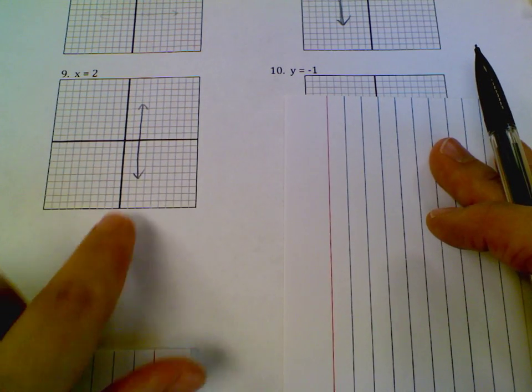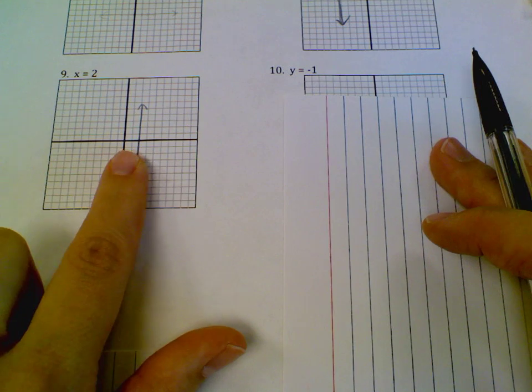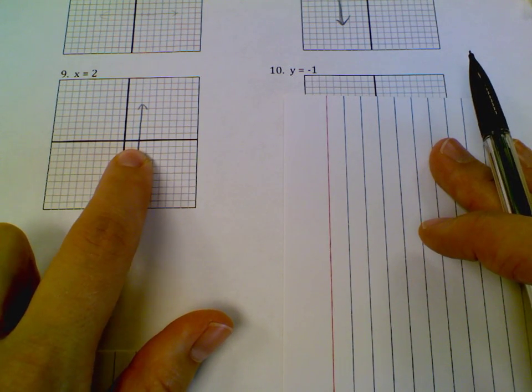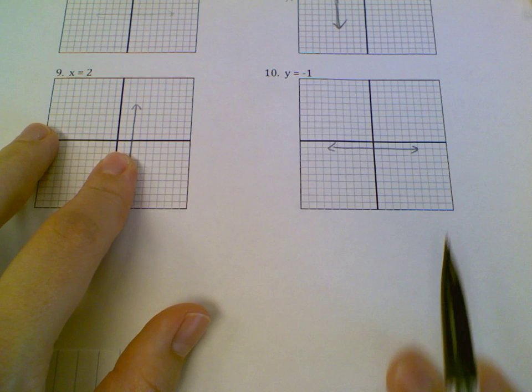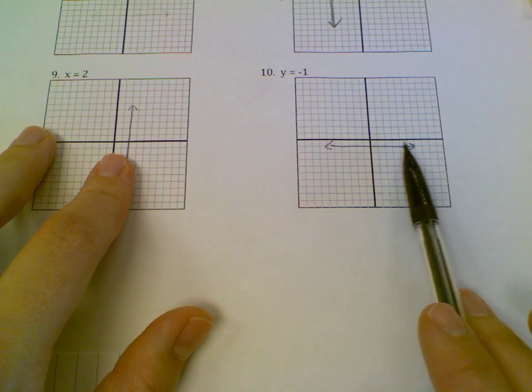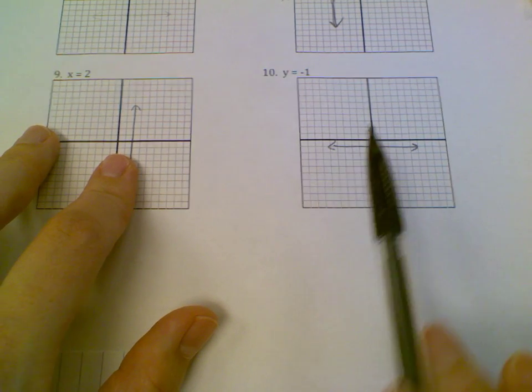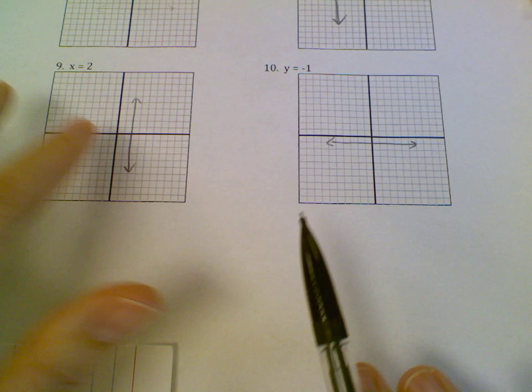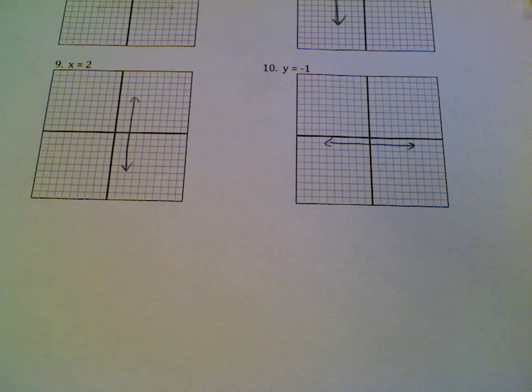So for number 9, you should have a line crossing through the x-axis at 2. And on number 10, you should have a horizontal line crossing the y-axis at -1. All right, that's it for graphing, reviewing slope-intercept, point-slope, standard form, and then horizontal and vertical lines.